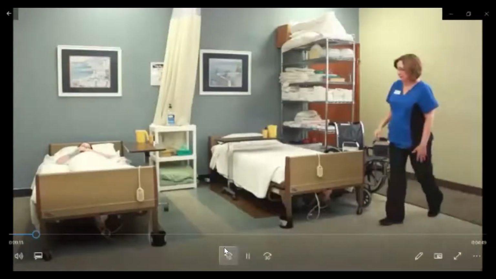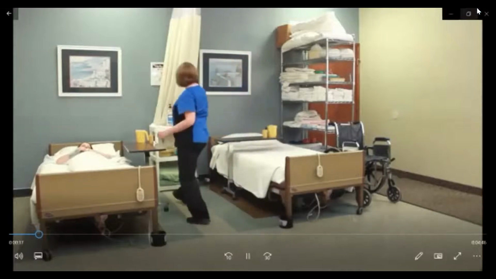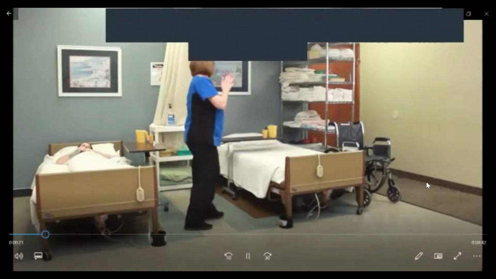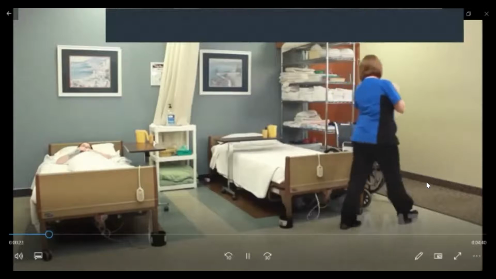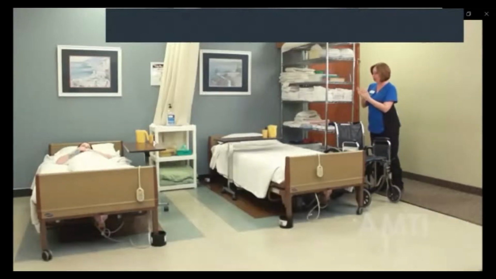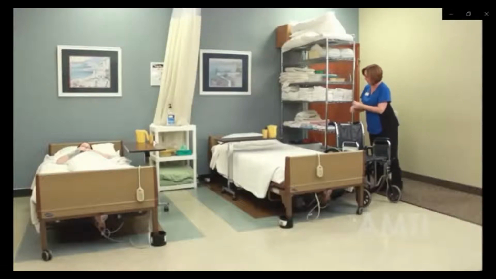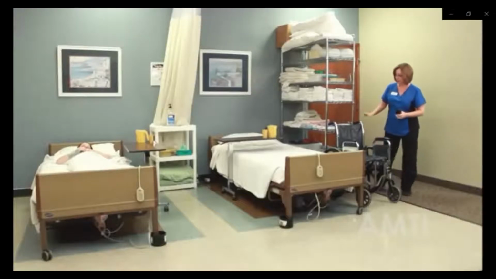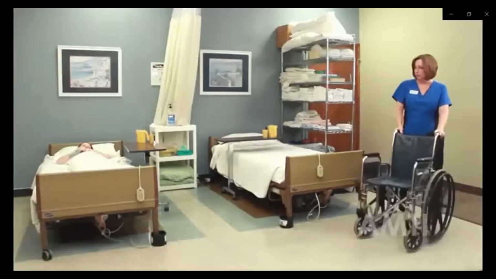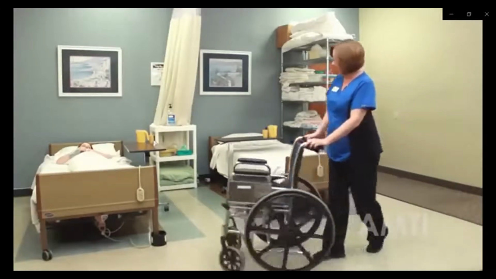So I'm going to go ahead and sanitize my hands. The only supply that I need is a gait belt, and I do need the wheelchair. So I'm going to go ahead and scoot that closer to the bed.